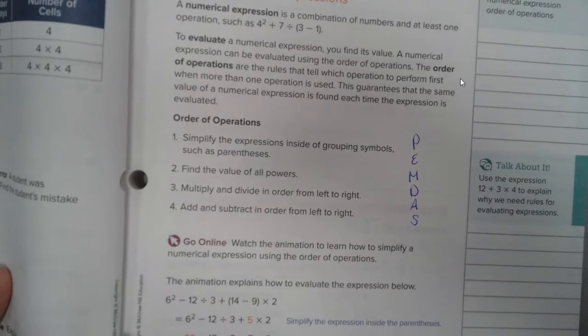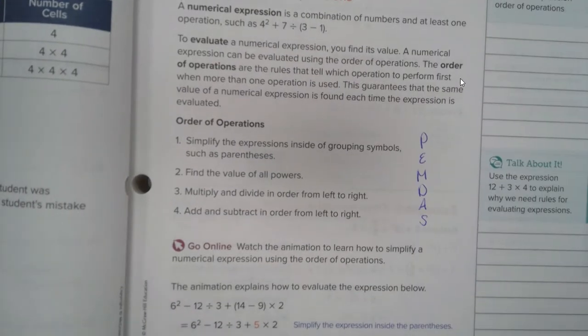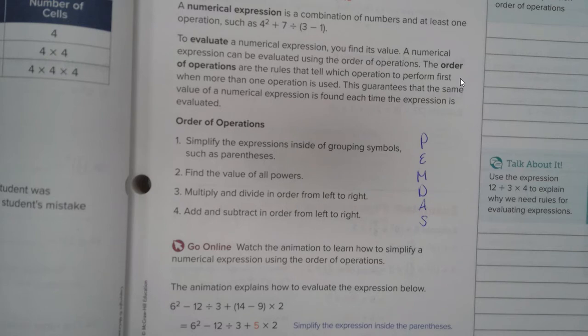A numerical expression is a combination of numbers and at least one operation, such as 4 squared plus 7 divided by 3 minus 1. To evaluate a numerical expression, you find its value. A numerical expression can be evaluated using the order of operations. The order of operations are the rules that tell which operation to perform first when more than one operation is used. This guarantees that the same value of a numerical expression is found each time the expression is evaluated.